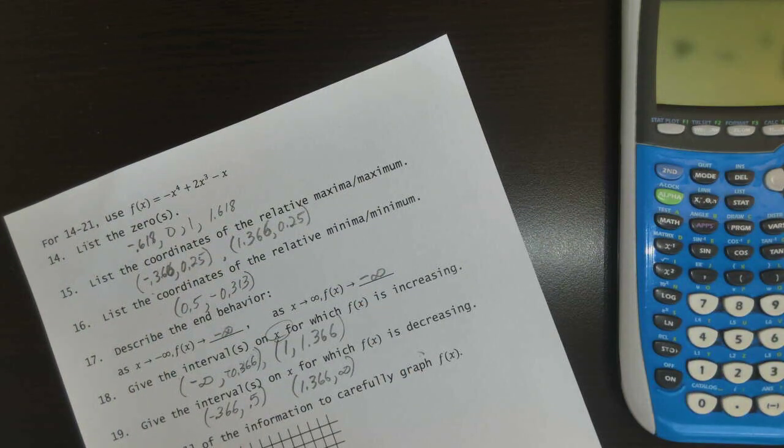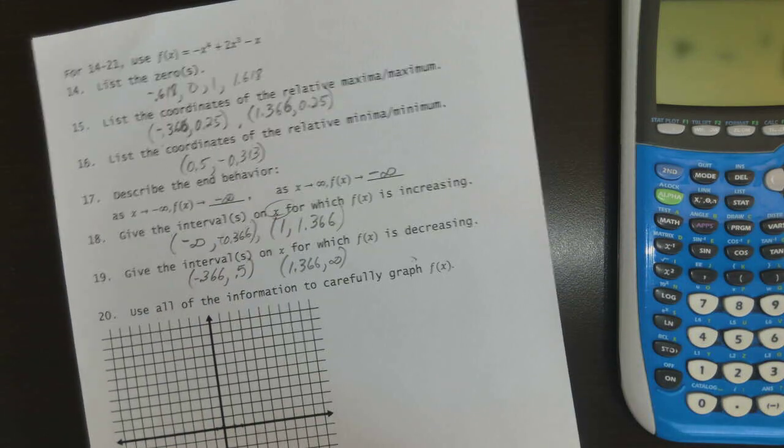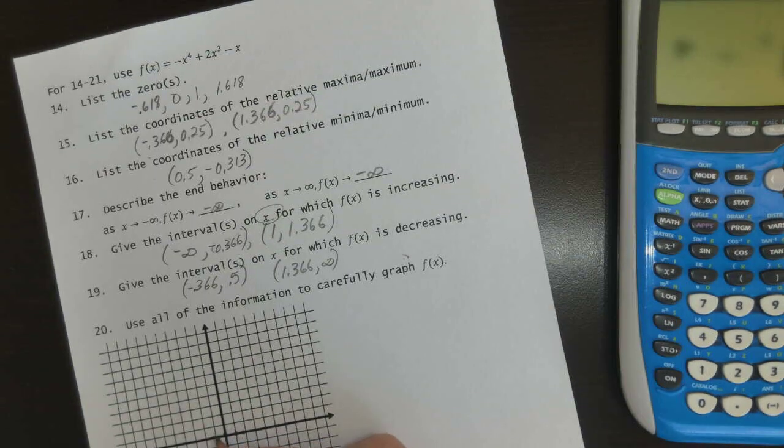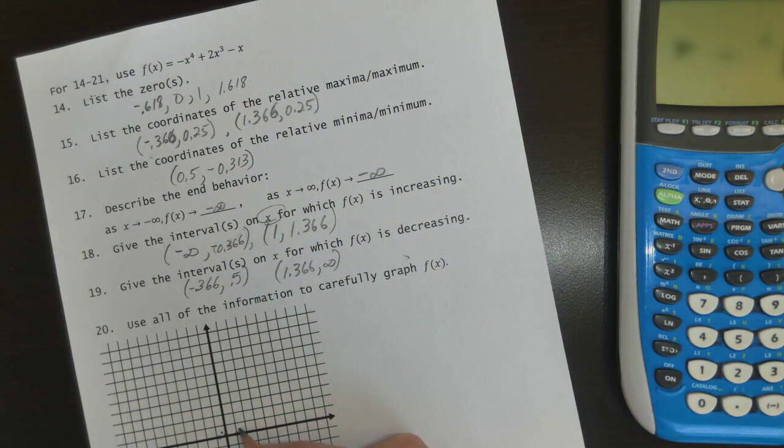Let's put our zeros down. Negative 0.618 right around here. 0 is right around here. 1 is right here. 1.618 right around here. This is kind of tight here. I got 0.366, 0.25 is right around here. 1.366, 0.25 is right around here. And 0.5, negative 0.313.